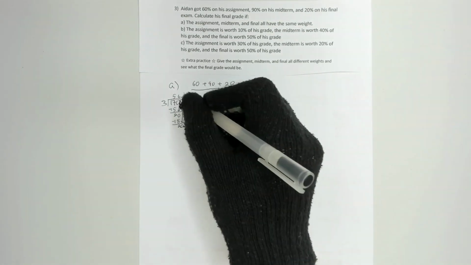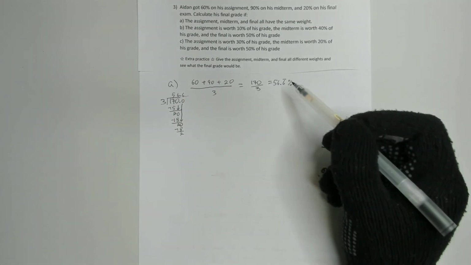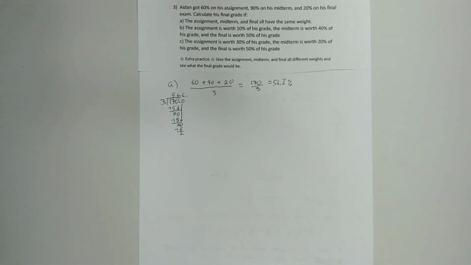All right, so we're getting 56.6 repeating. And remember to put that percent sign on because this is a grade after all. So that is part A, if everything has the same weight. But a little more realistically, some things are worth less than others.